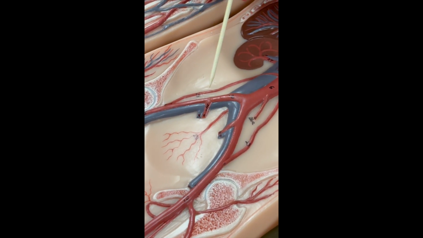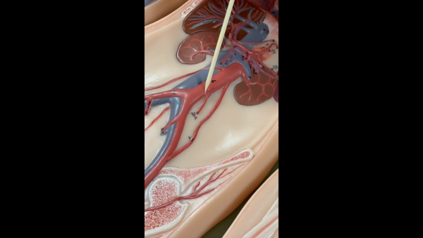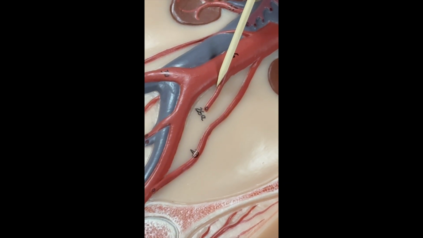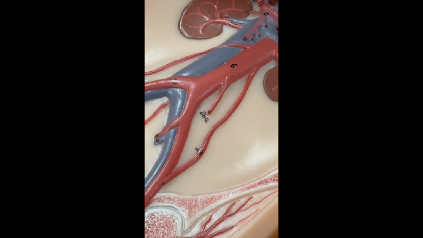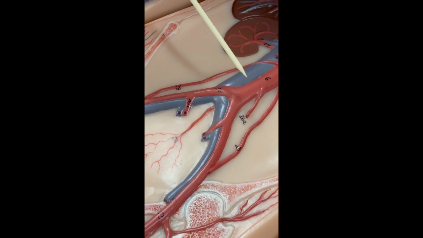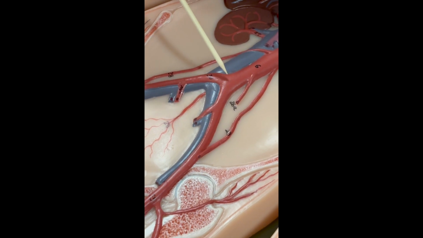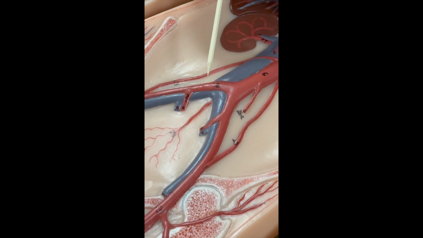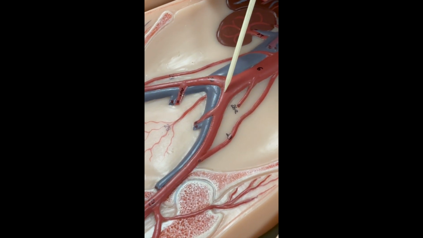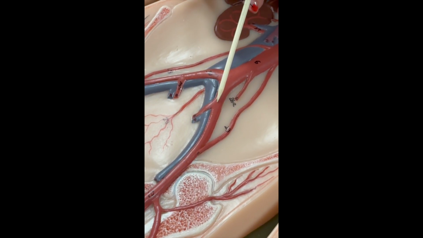the exam. The next branch is the inferior mesenteric artery, which is here, and then that's going to deliver blood to the remaining parts of the large intestine. Then the last branches off the abdominal aorta are the common iliac artery. So here's the right common iliac and the left common iliac.